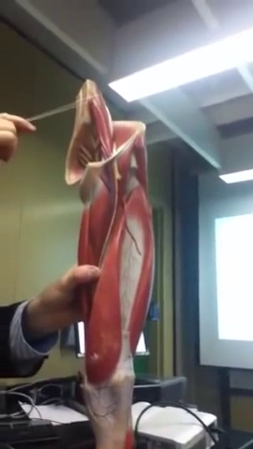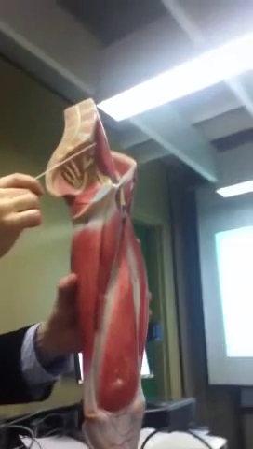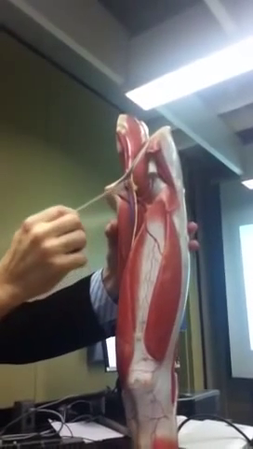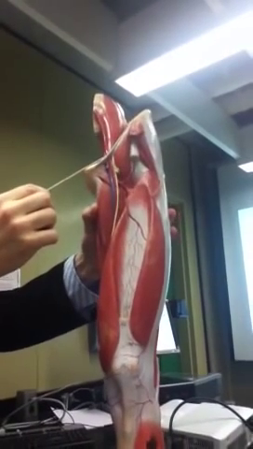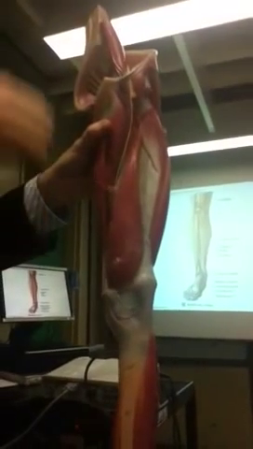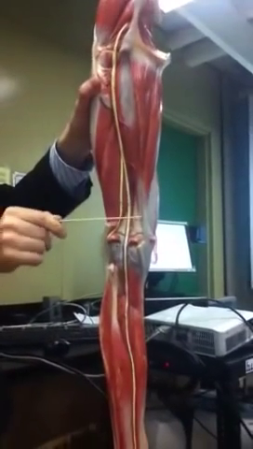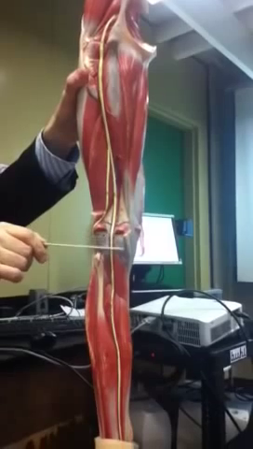Right? So we have common iliac, external iliac, internal iliac. It becomes the femoral when it crosses here, femoral artery and vein. It tucks in, comes out here, femoral artery and vein. About here becomes the popliteal.